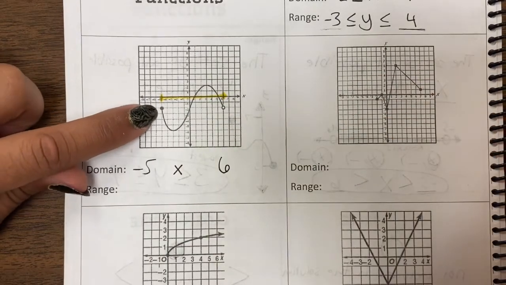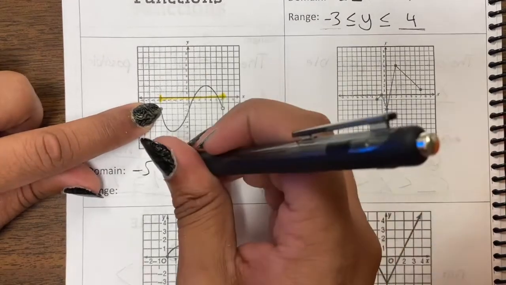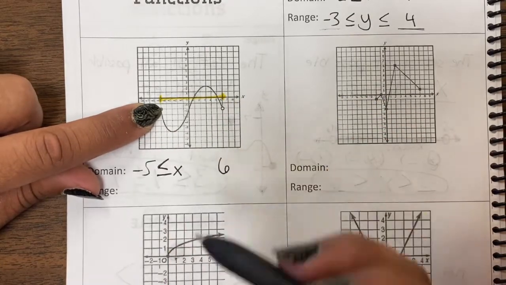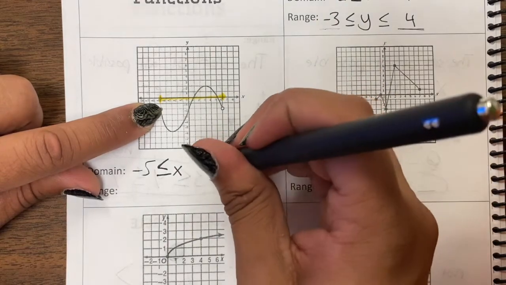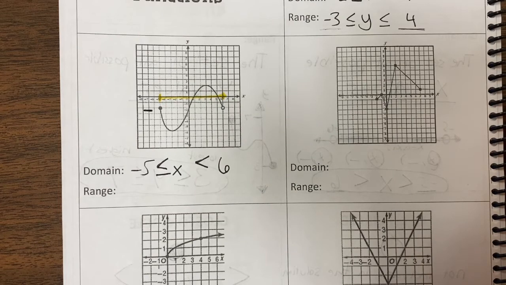And now we want to put the symbols that match up with those numbers. So this is a closed circle, meaning we're going to use less than or equal to. And on this side, it's an open circle, meaning we're just going to use less than. See, look, you got it.